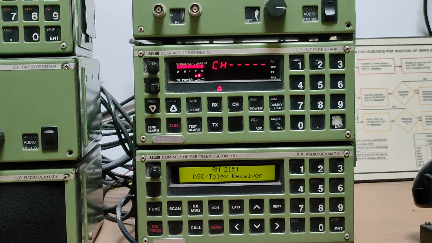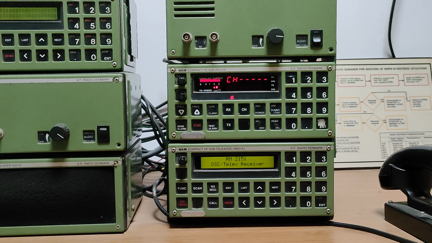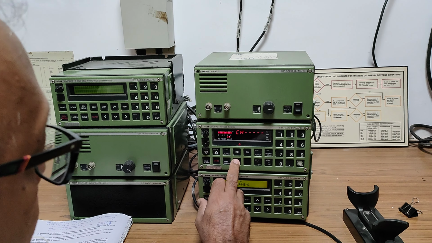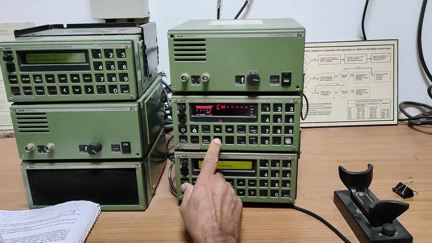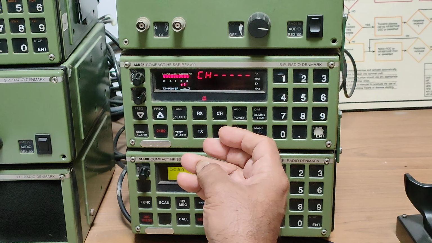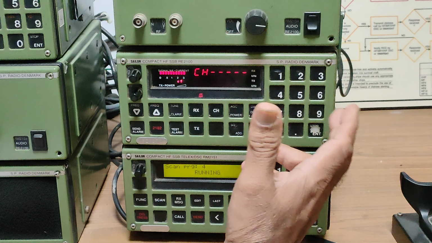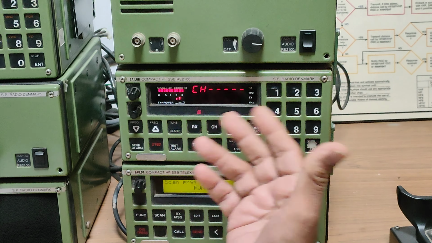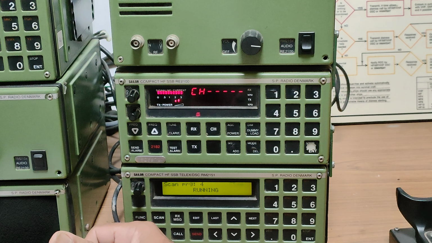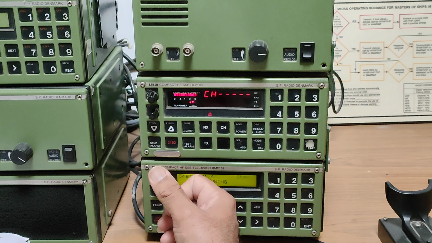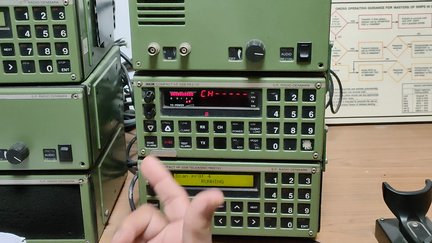Okay, so error 21 will come. Now what you do is, I am transmitting on higher than the ITU bands. The ITU bands are: VHF 156 to 174 megahertz. For MF it is 1605 to 4000 kilohertz. And HF is 4, 6, 8, 12, 16, 22, 25. Those are 25 megahertz band.